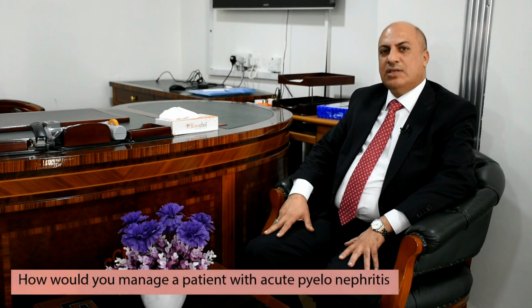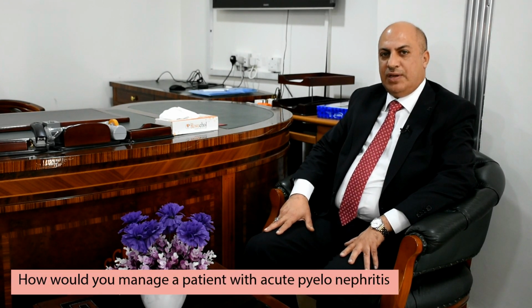You should check the vital signs, the temperature. The patient might have a high-grade fever and rigor, and also the pulse rate, blood pressure, and so on. After that, you have to do an abdominal examination, and the most important things include palpation of the kidneys and urinary bladder, in addition to examination of the genitalia and renal angle tenderness. These are very important things in the history and examination.